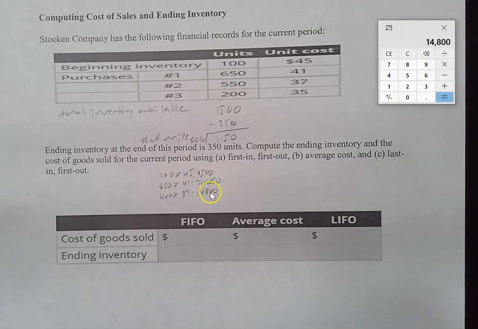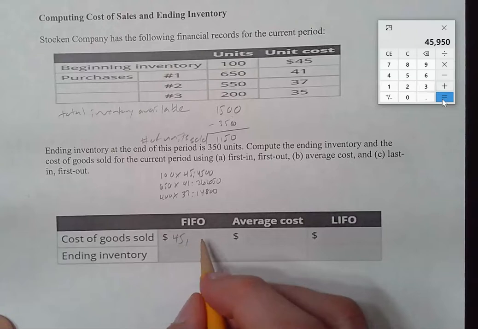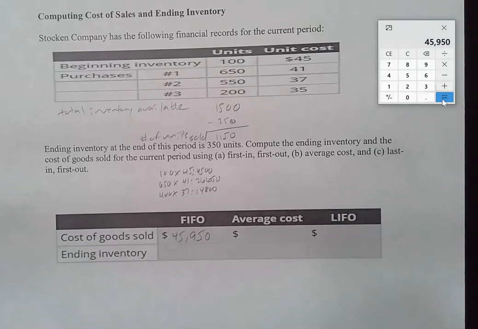Since I've got the 14,800 already on the calculator, I'm going to work up, and I'm going to add the 26,650 plus this $4,500 here. And I'm going to come up with a cost of goods sold of 45,950.